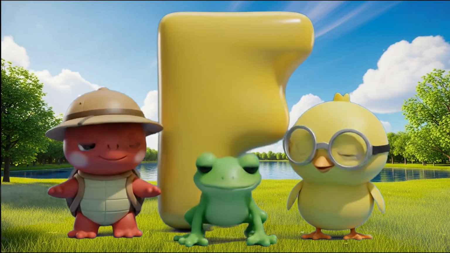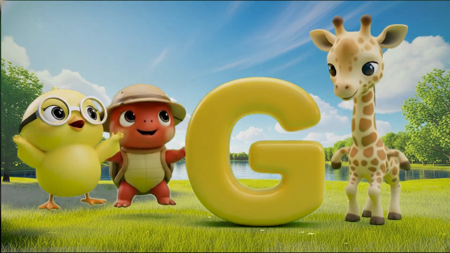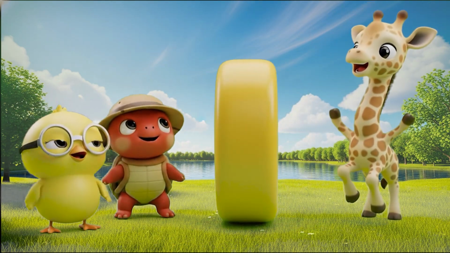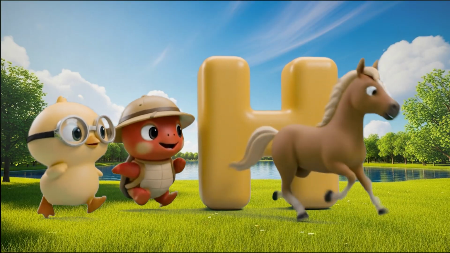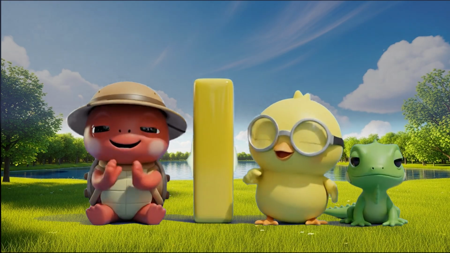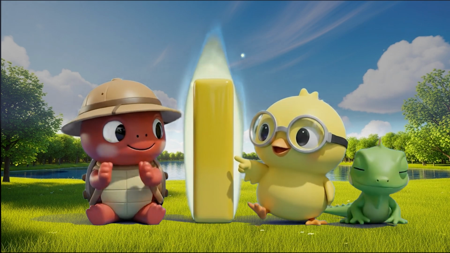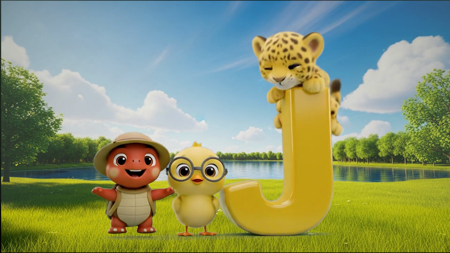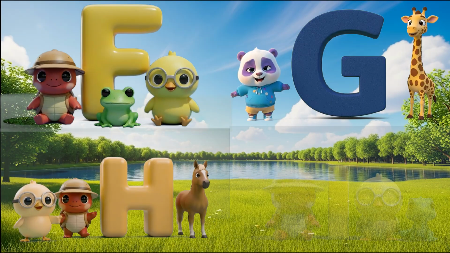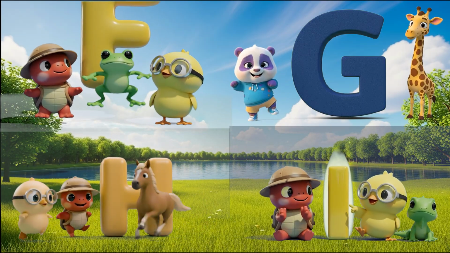F, F, F is for frog. Jump, jump, jump. G, G, G is for giraffe. Tall, tall, tall. H, H, H is for horse. Run, run, run. I is for iguana. Sun, sun, sun. J, J, J is for jaguar. Fast, fast, fast.